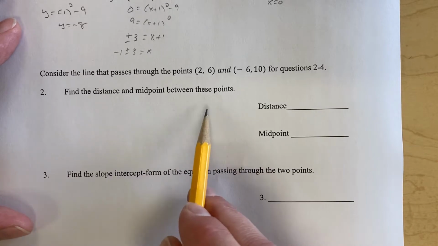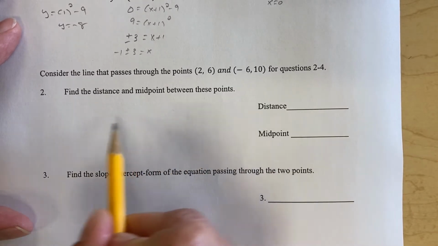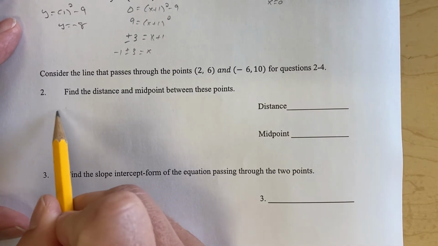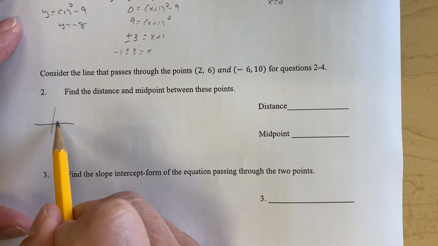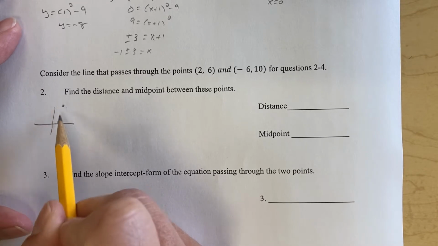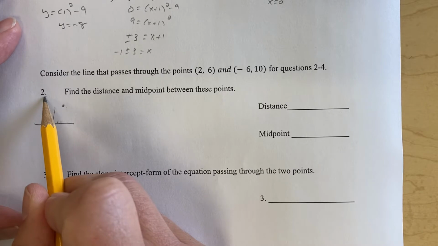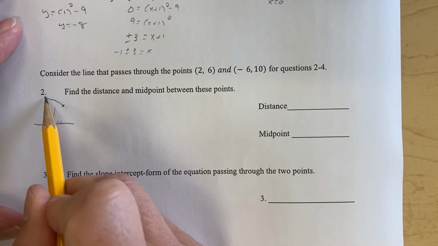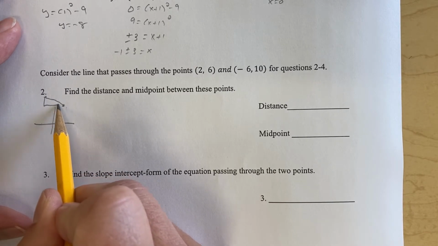Can we find the distance and the midpoint? So as far as distance goes, remember the easiest way to do it is to plot these points. So 2, 6 is right there. Negative 6, 10 is right there. And we're trying to find that distance. So think of it as a right triangle.